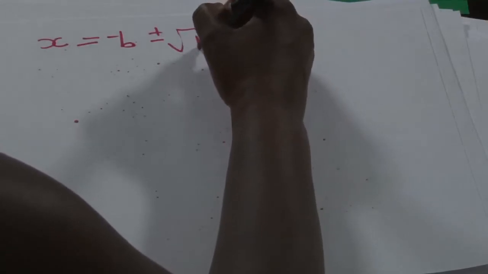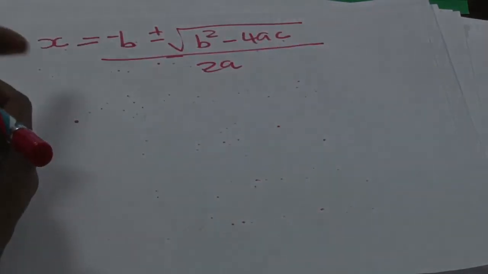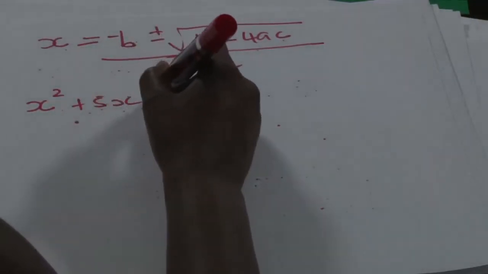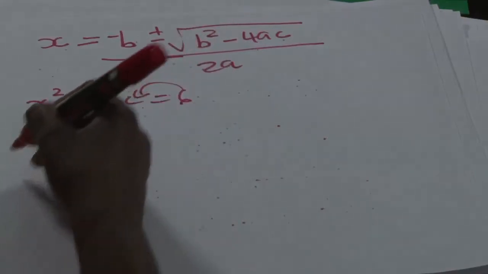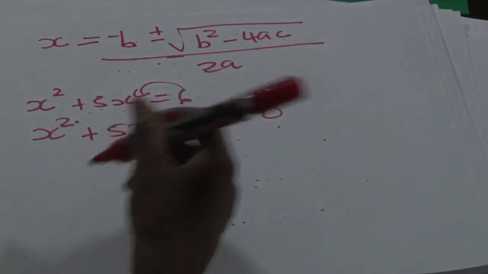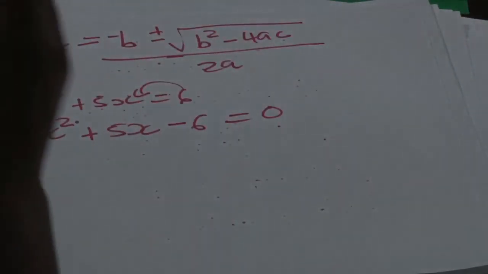Okay, so then by using the quadratic formula, it's a matter of knowing the formula for the quadratic. The formula for the quadratic is x is equal to negative b plus or minus the square root of b squared minus 4ac, divided by 2a. Then if you look at that expression, x squared plus 5x is equal to 6, you make this one x squared plus 5x minus 6 is equal to 0. Now, which one is your a, which one is your b, which one is your c?